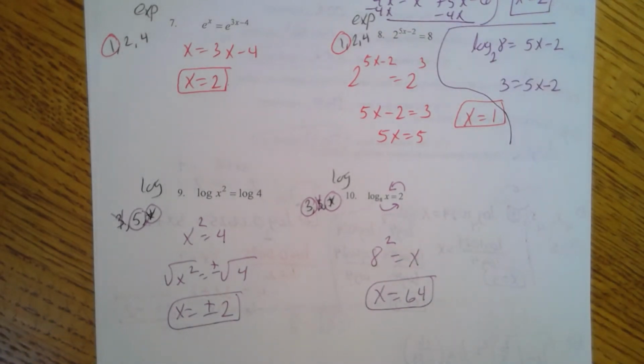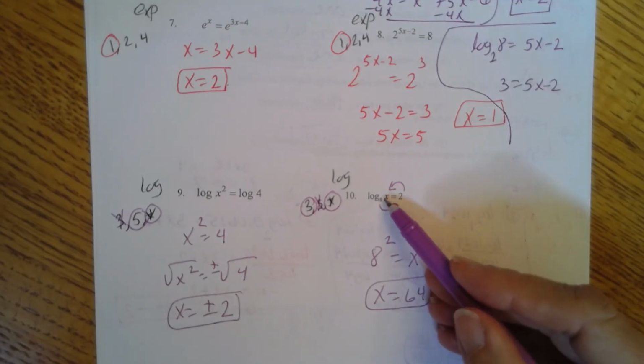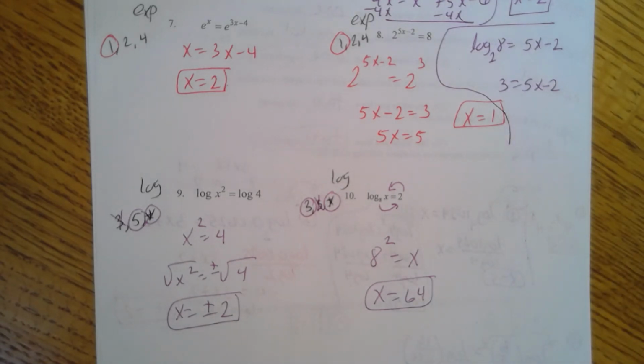And then we're going to check to make sure we're allowed to use 64. Plugging in the 64 here, that's still a positive, so we're able to take the log of a positive. Remember, you just can't take the log of a 0 or a negative. And so that's going to finish up part A of this section, and then we're going to start part 2 on the next recording.